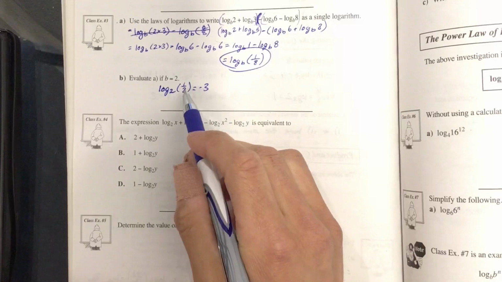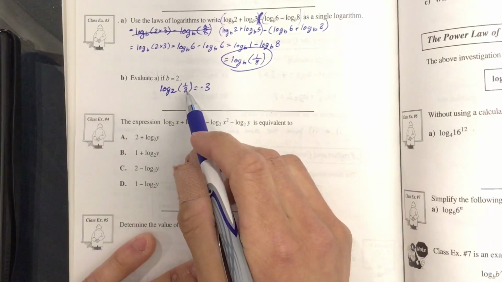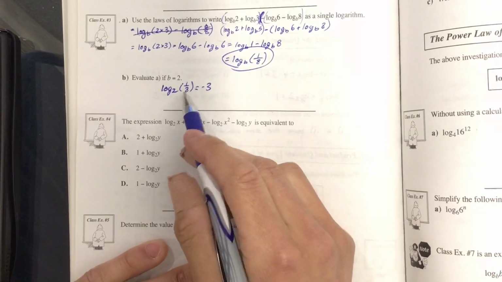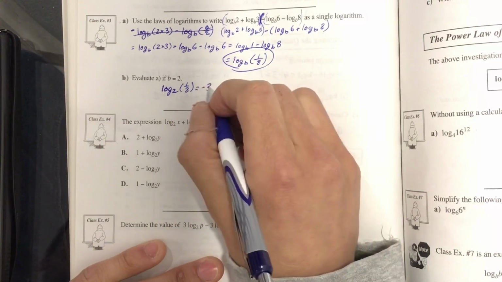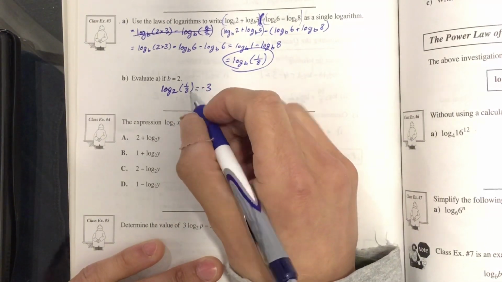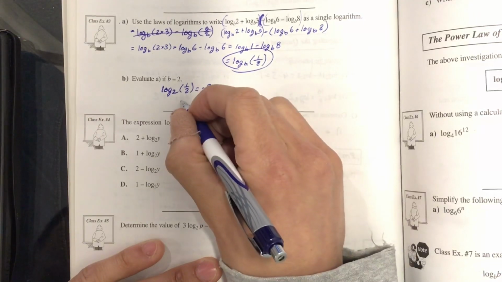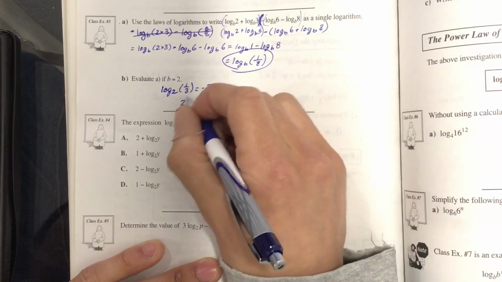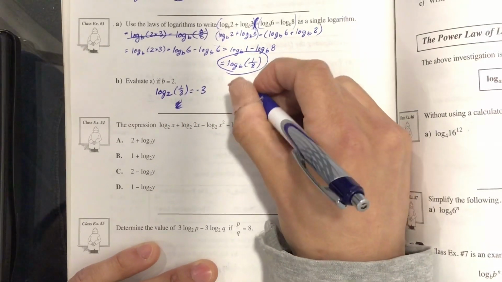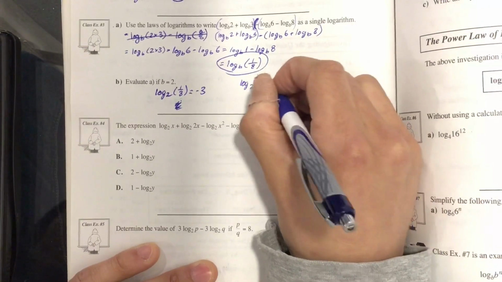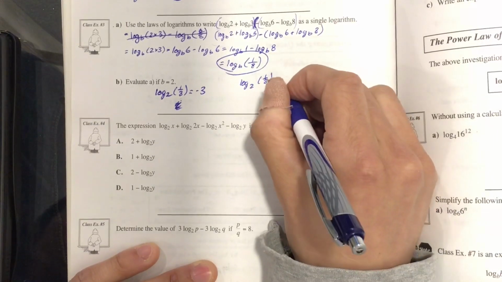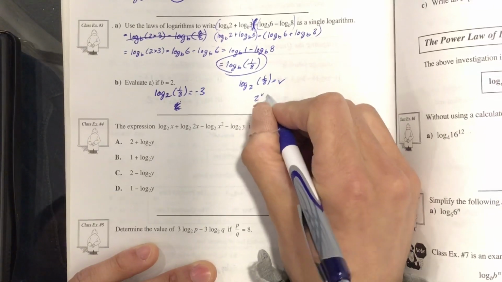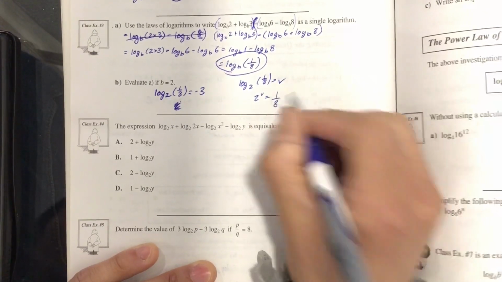Now, with these types of questions, sometimes it is very useful to put it back into exponential form. If I have log 2 of 1/8 is equal to v, then we're saying 2 to the v is equal to 1/8.